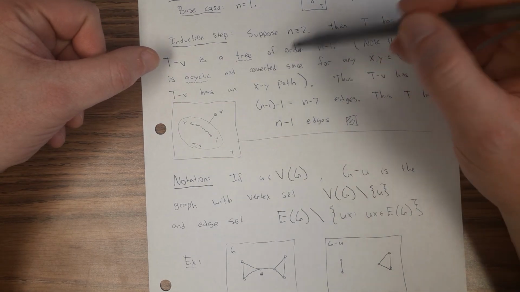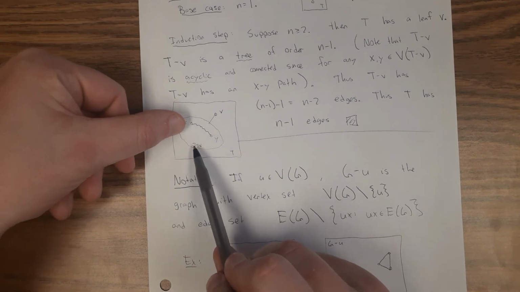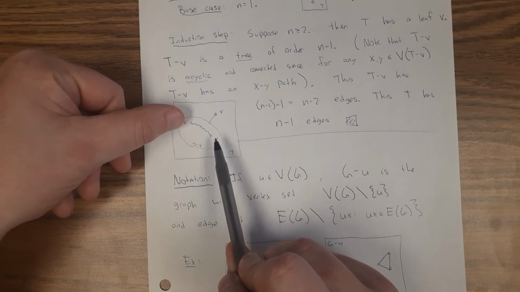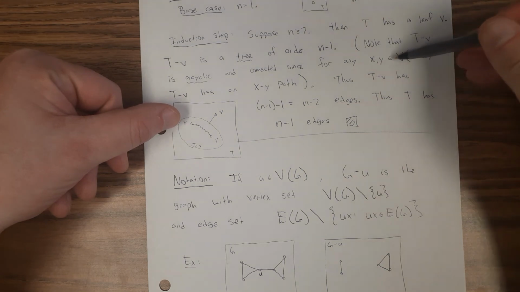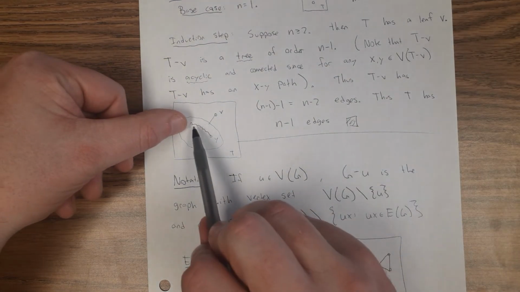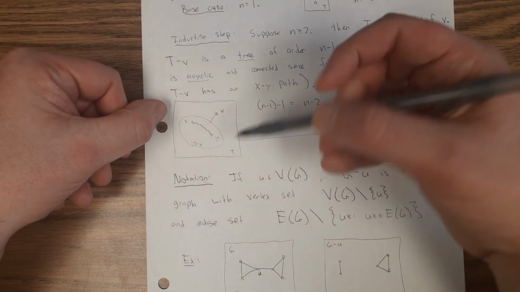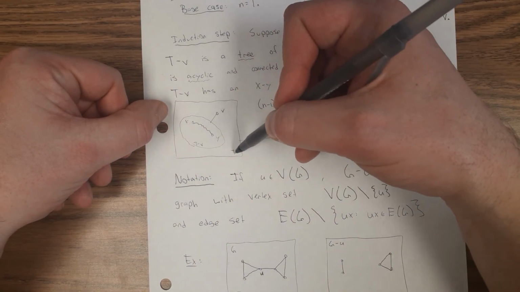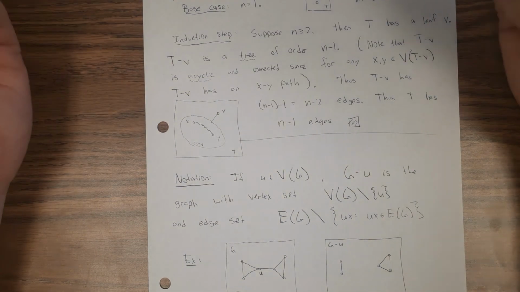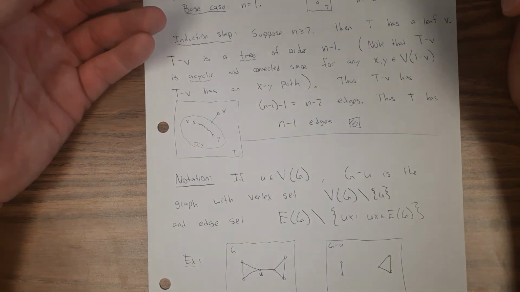To see that it's connected, and that's another reason why I drew this picture, take two vertices in T minus V, say X and Y. That's what I said here. Take two vertices, X and Y, in T minus V. I'm going to claim that T minus V has an XY path. Why is that? Because in the original graph T, there was an XY path because T is a tree and T is connected. So T had an XY path, but then we might worry that when I remove the vertex V, that might mess with the XY path.